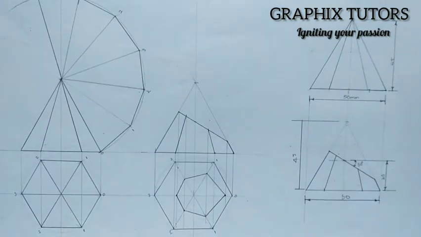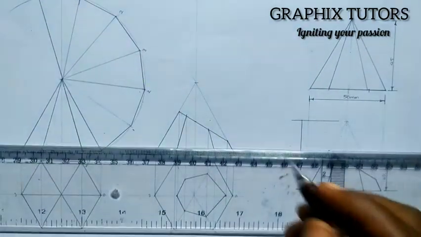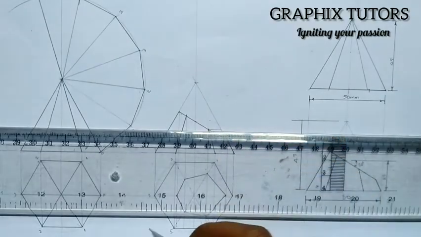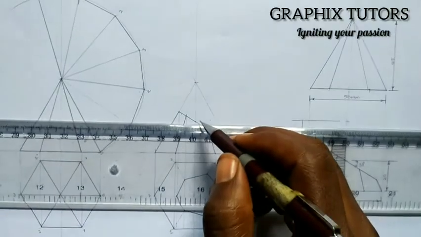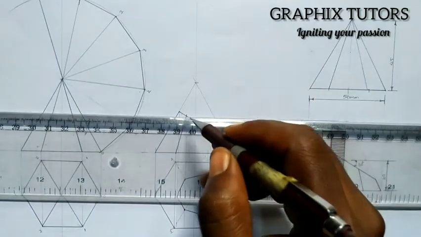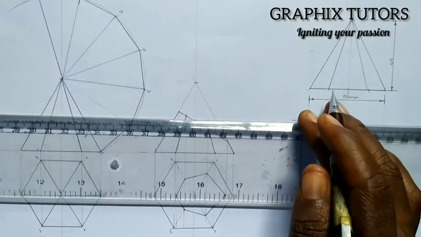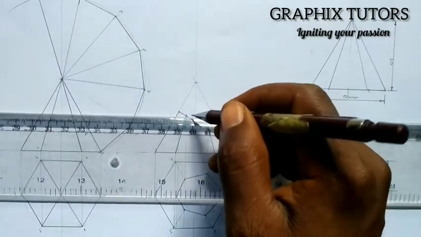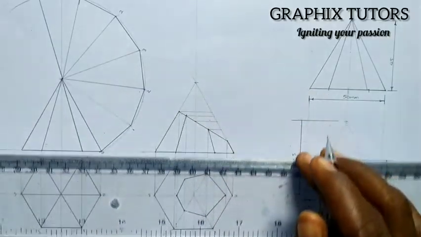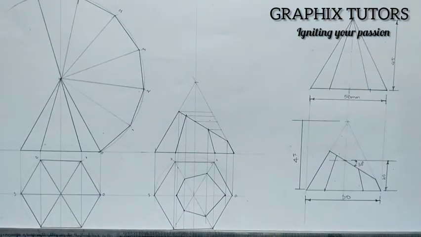Now the next thing you do, at all these points here, you're going to project them to the body of the pyramid, which is this. You can see that. The next one will be this. The next one will be this, with this. And the next one will be this. This is what we're having. So if you look at it very well, let me enlarge it a little bit.